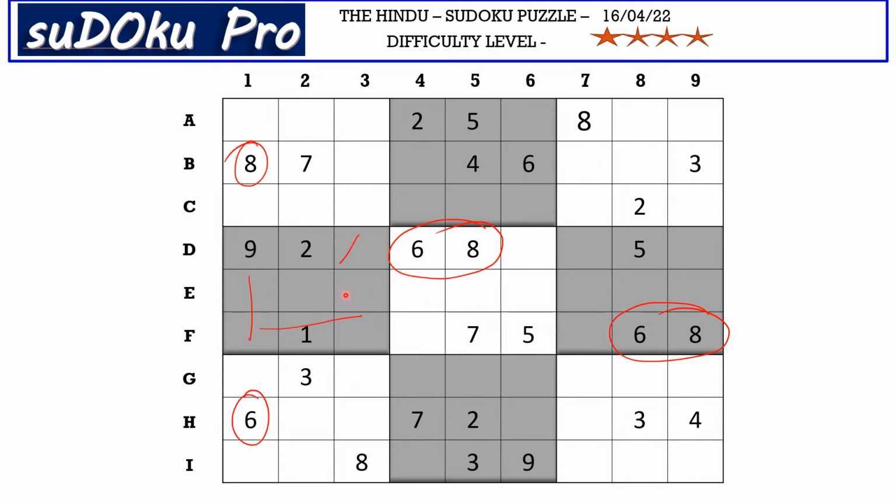There is a 8 here blocking from here. So E3 takes 6 and E2 takes 8. And moving here to second block, you have 8 in A row and 1 in B row. So these two rows are blocked for 8. You have 8 here in column 5, which blocks this cell. So 8 goes either in C4 or C6.